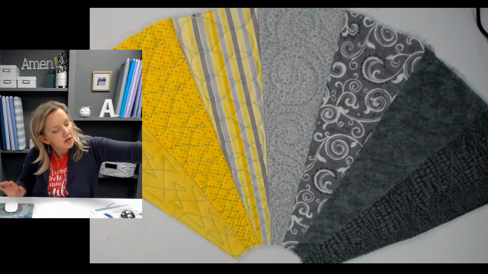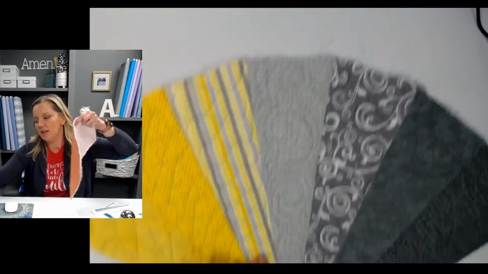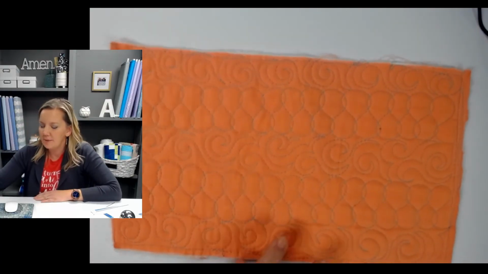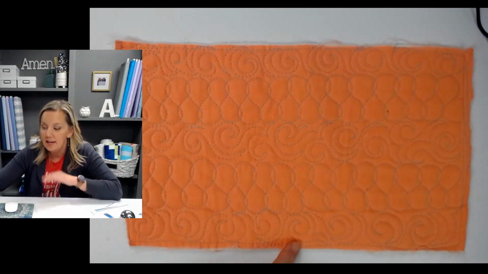But wait, there's more. I know, I just love talking about thread. I could do this all day. Okay, so here is another example of darker thread on lighter fabric, intentional.